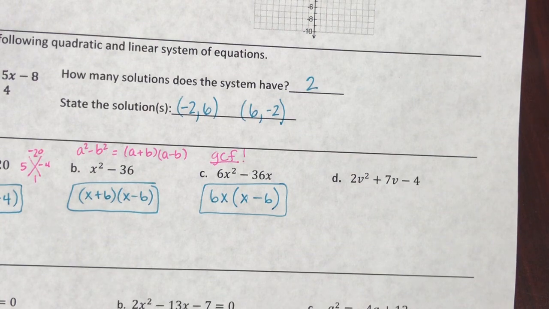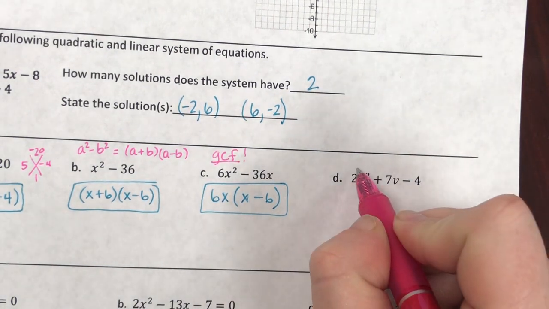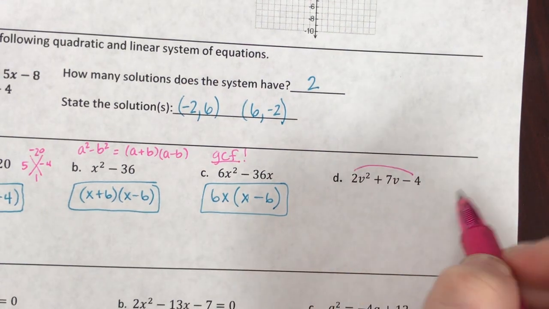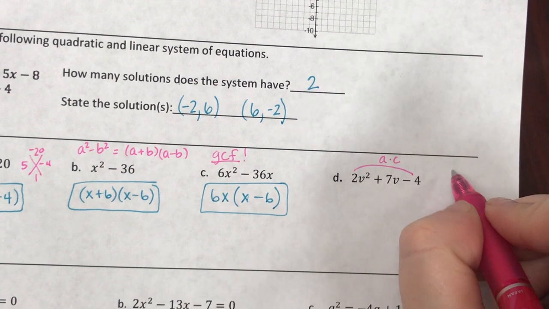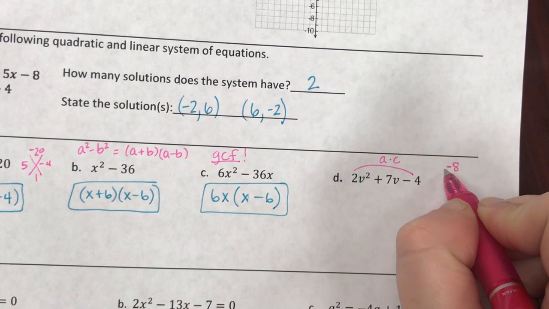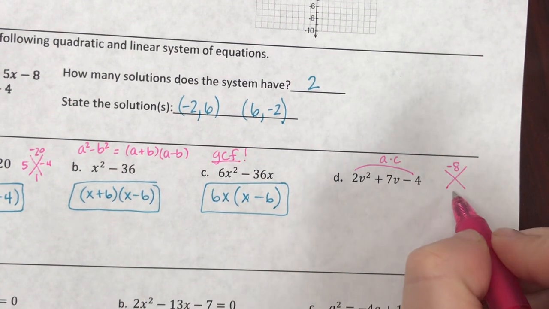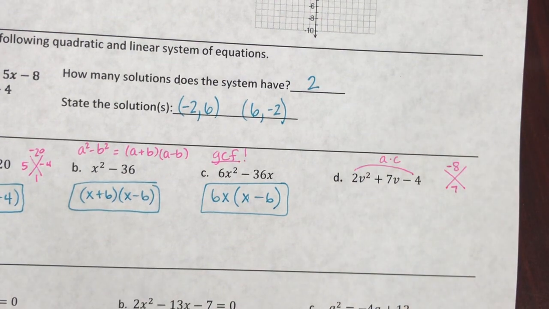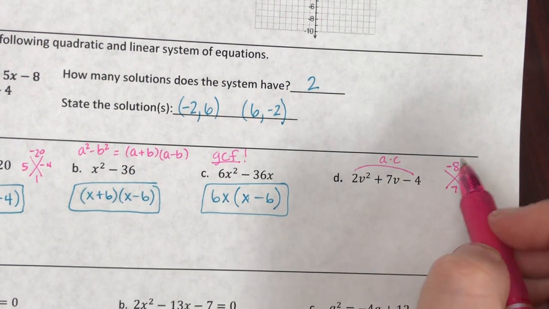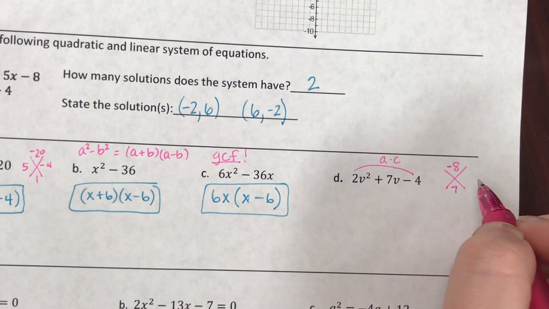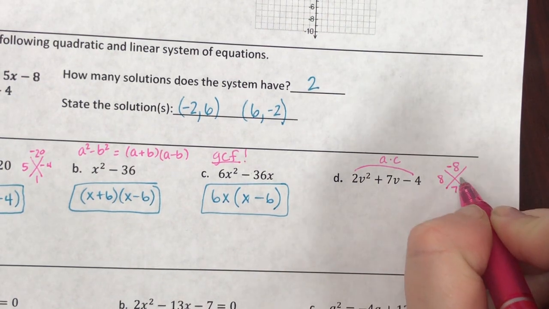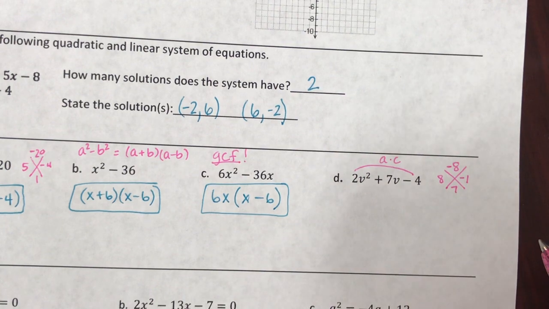For D, we have an a value that's not 1. So we're going to start by multiplying a times c to get a negative 8 in the top of our x factor, and 7 goes on the bottom. So 2 things that multiply to negative 8 and add to 7 would be 8 and negative 1.